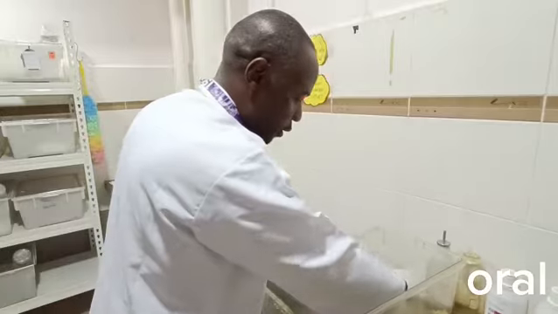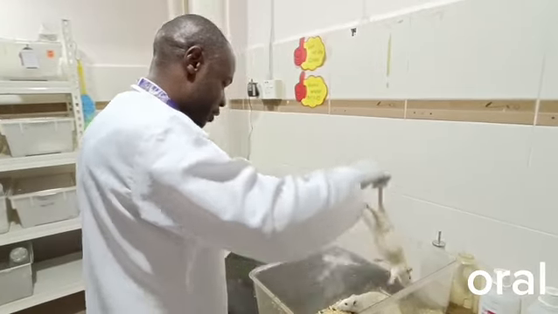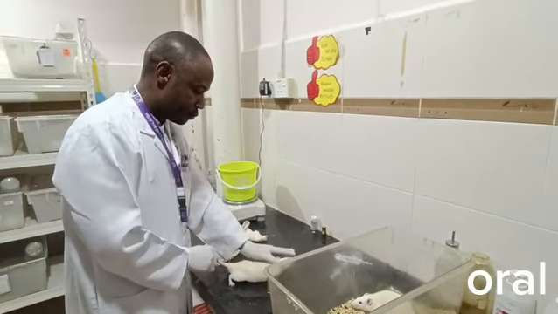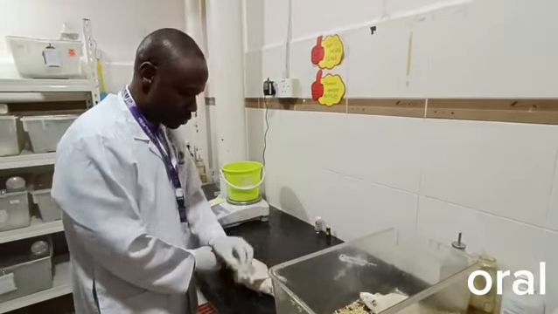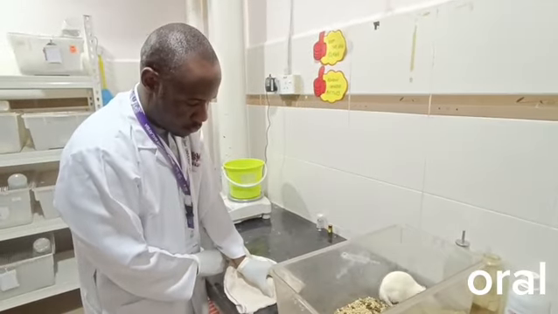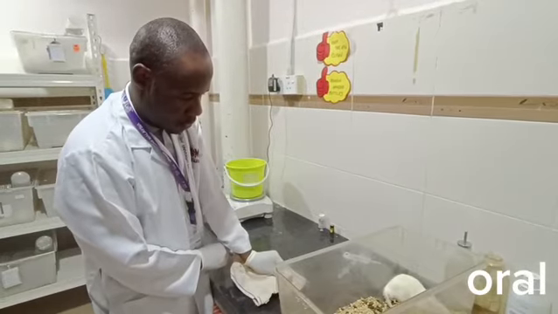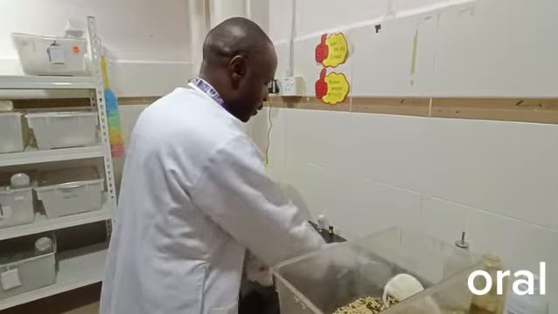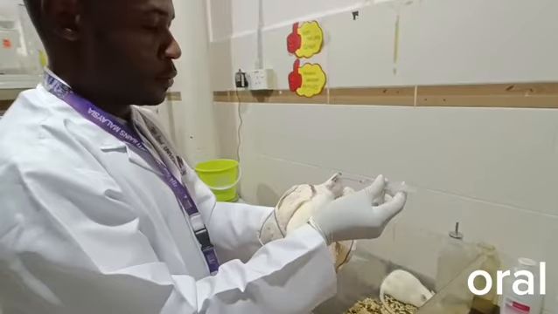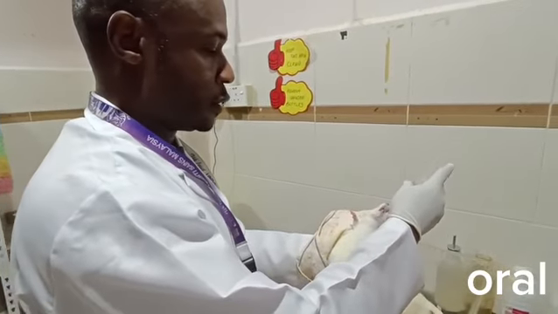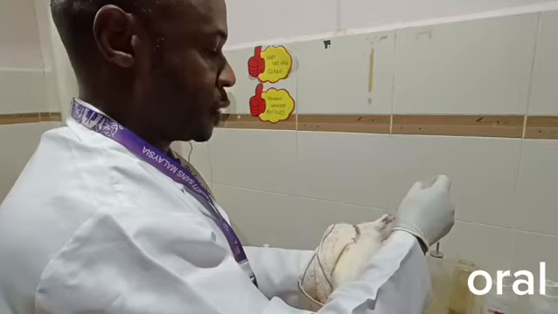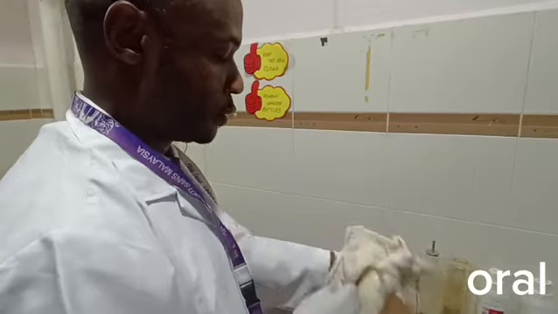Okay, so you get the rat. Then hold it carefully and make sure the gavage needle is inserted like this. Then you press. Then it's taken already. So you drop the animal.